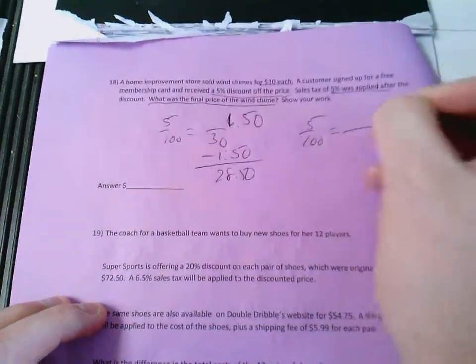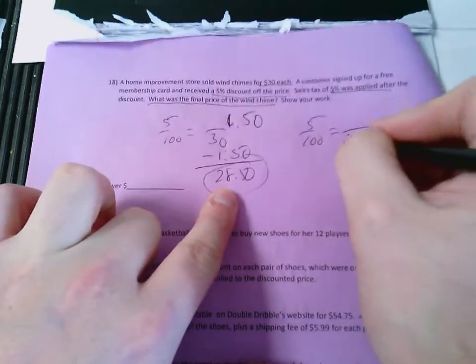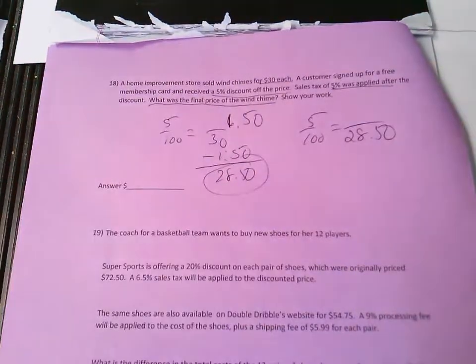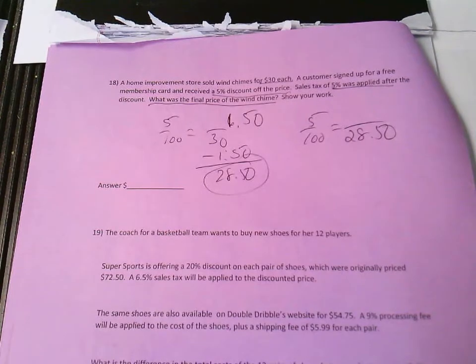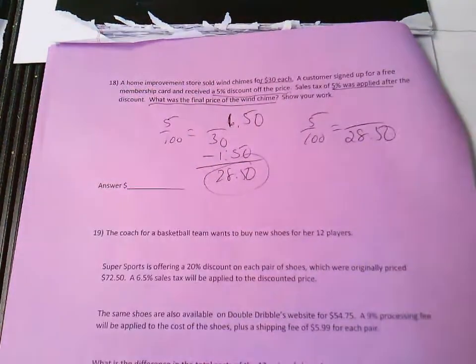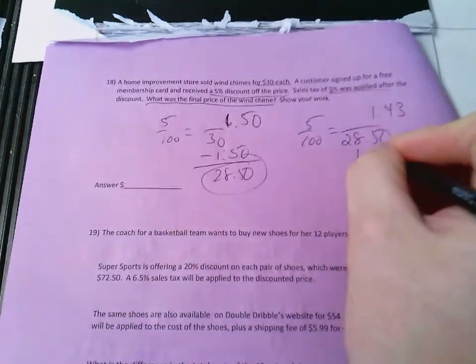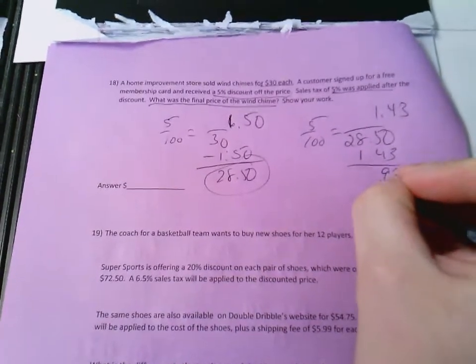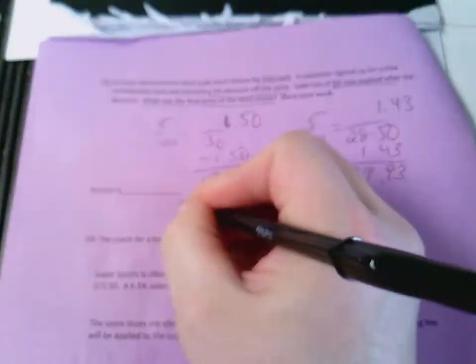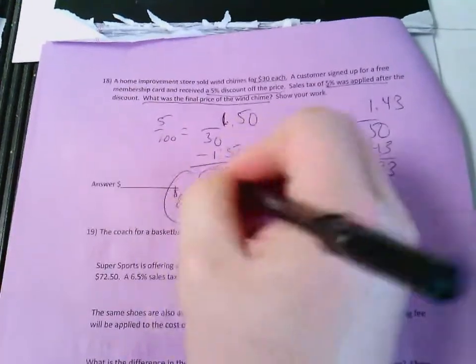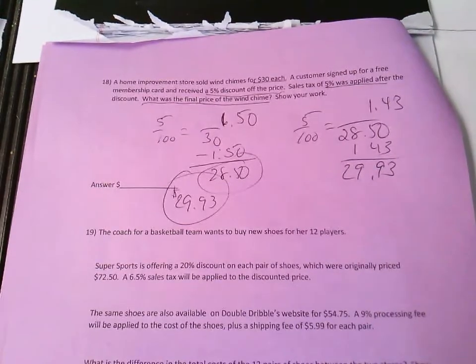Okay, sales tax was then applied. 5% sales tax. But the sales tax is applied to the sale amount, the discounted price, not the original price. Okay, so then this one, can't quite do that one in my head like I did the other one. And I get $1.43 or 42, so we add this on. So we get $29.93 would be the price, including the tax. All right, and then there were two.